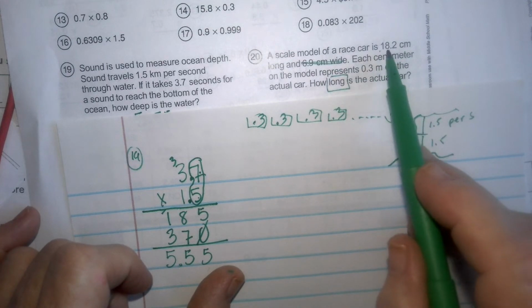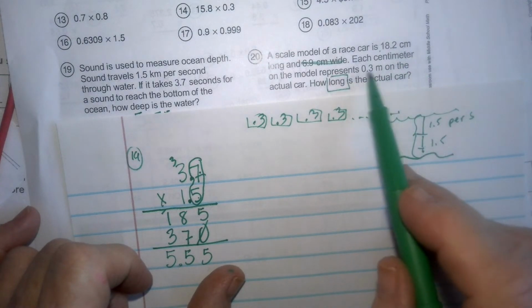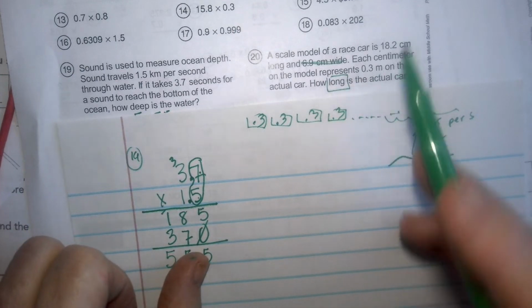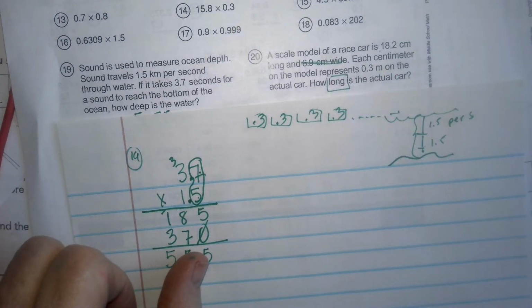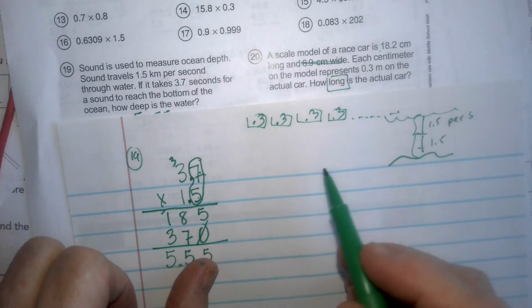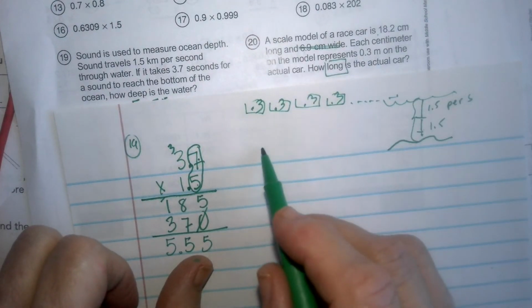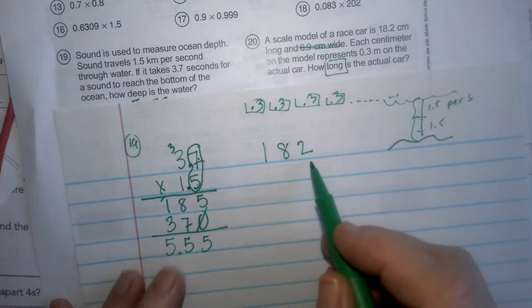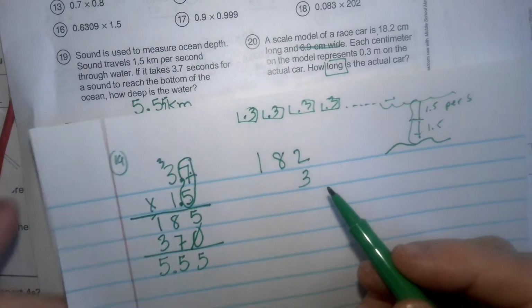So if this is how many centimeters I have, and this is how much each centimeter is on the actual, who knows what we're going to do to find the actual? Caleb? Multiply. I can't add centimeters and meters. I can't subtract them. It is going to be multiplied. And you would put the one with more digits on top times just a single 3.